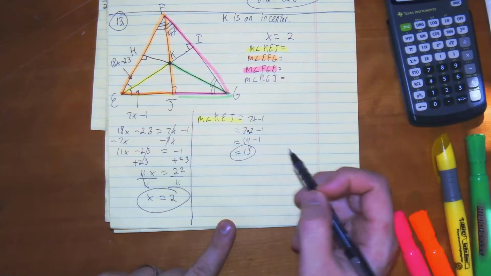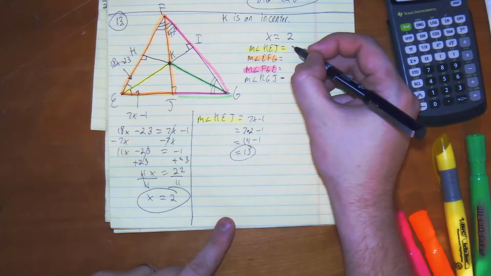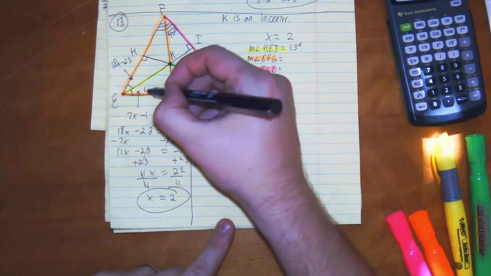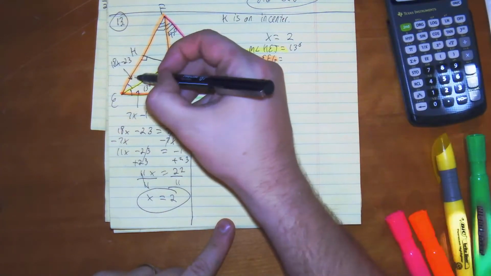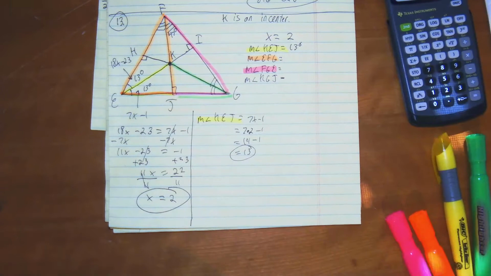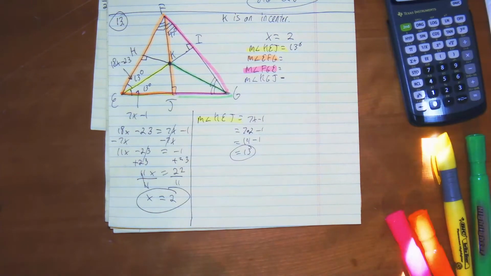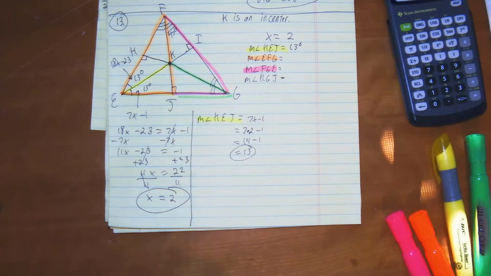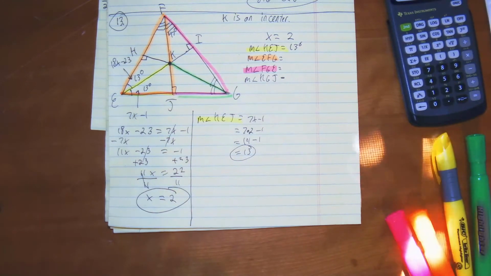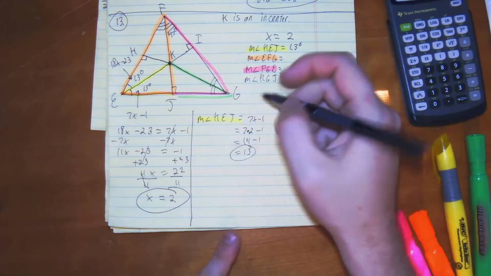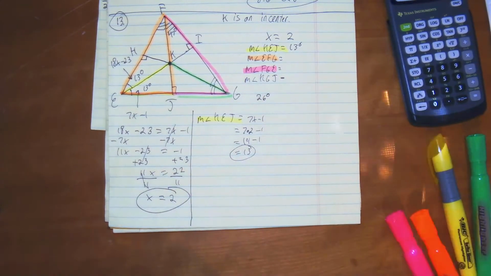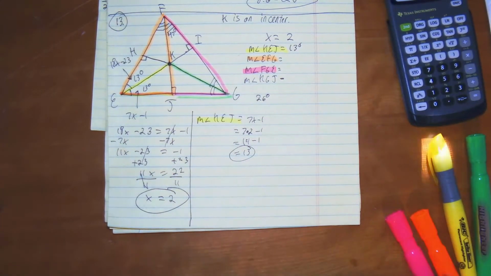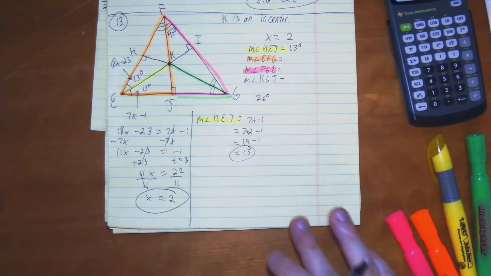So we get 13 degrees here. So the measure of that will be 13 degrees. If this is 13 degrees, that means this has to be 13 degrees. So right now we're at 26 degrees in our triangle. We know for a fact we have 26 degrees because this will come back.